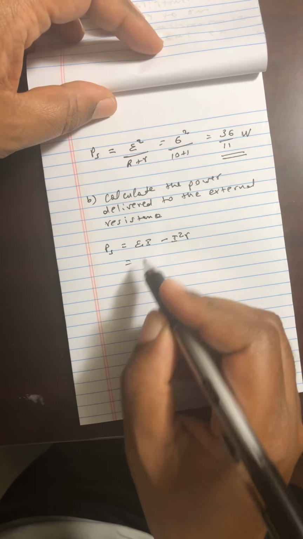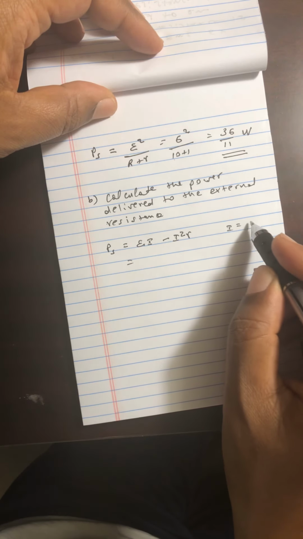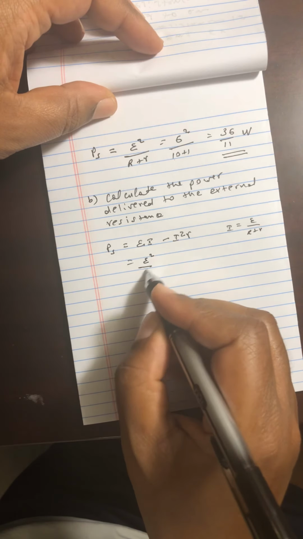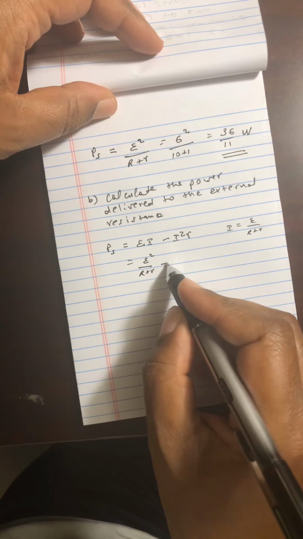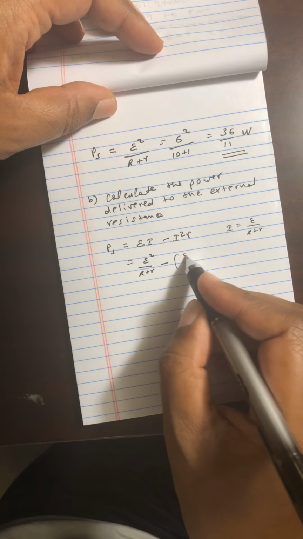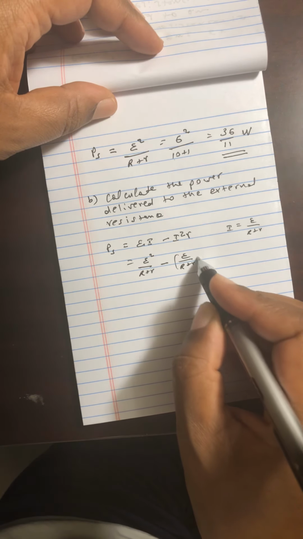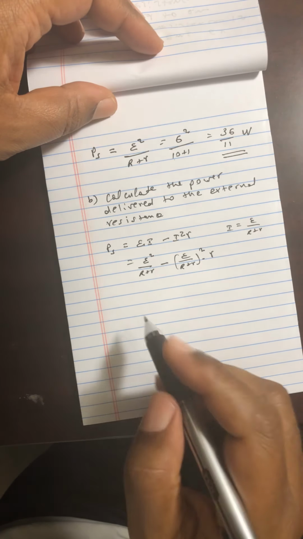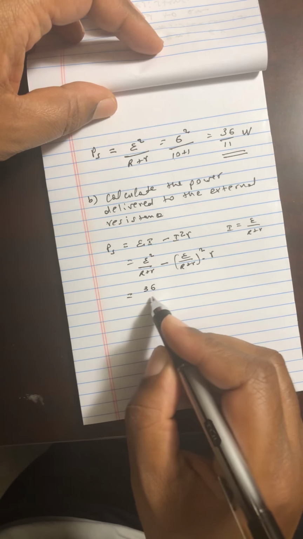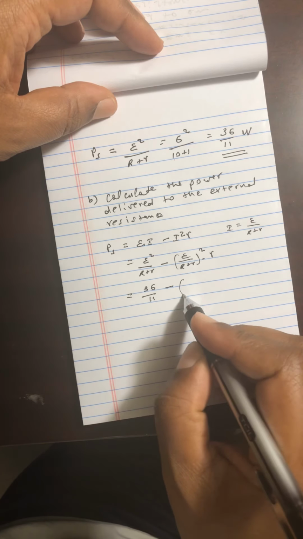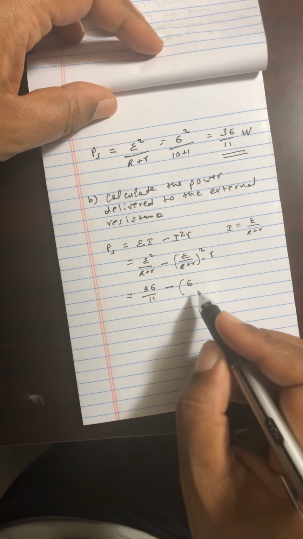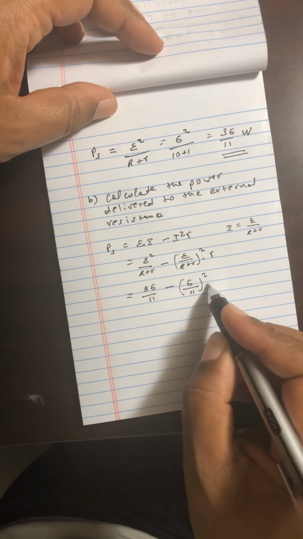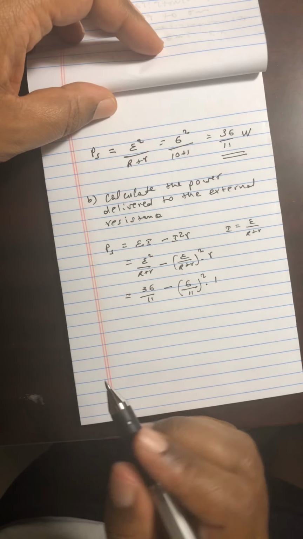Well, we have already calculated this one, but this is EMF divided by R plus R. So this would be E squared over R plus R, just like we did, and this would be the current squared, which is this one, times the internal resistance. We have already calculated this one. This is 36 over 11, and the EMF is 6, R plus R is 11 squared, times the internal resistance R.